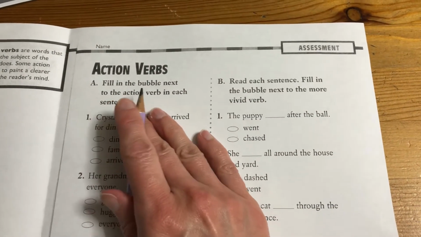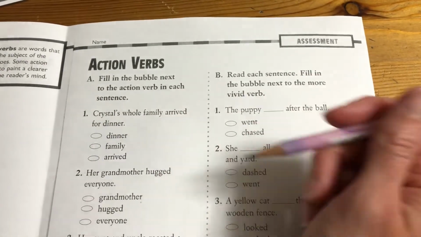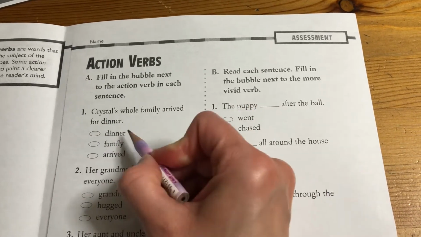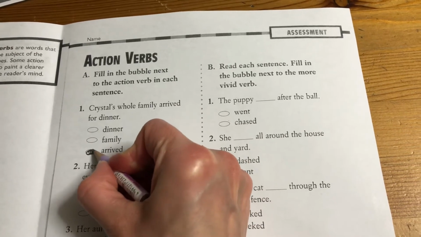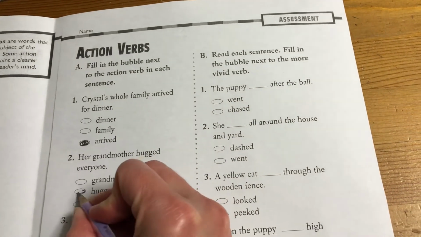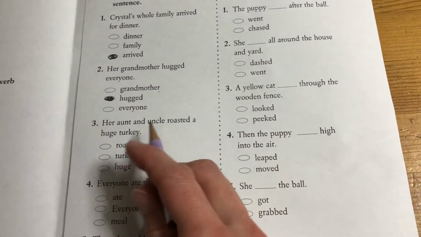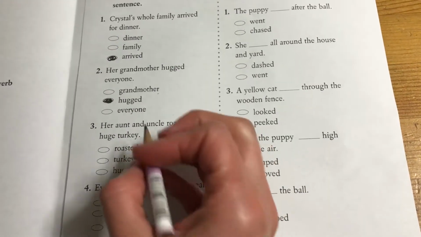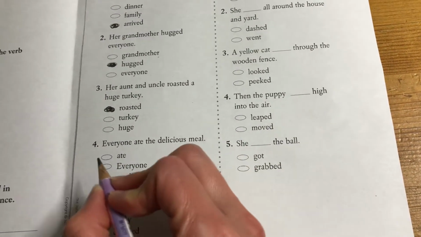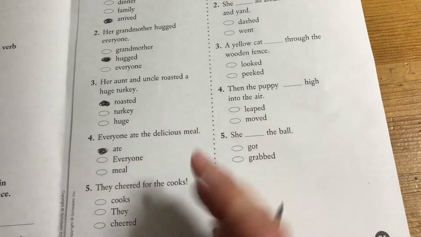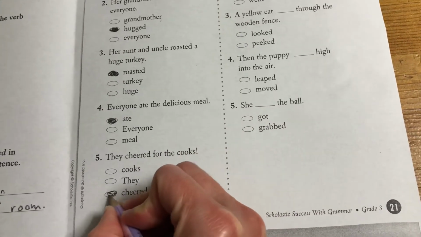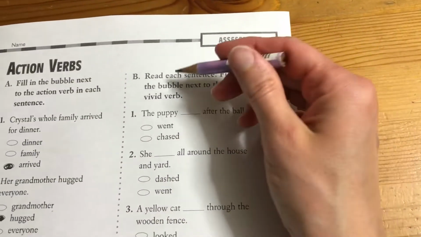All right, action verbs. Fill in the bubble next to the action verb in each sentence. This one you can probably do on your own, but we want to find the verbs. So Crystal's whole family arrived for dinner. So our verb is arrived. Her grandmother hugged everyone. So our verb is hugged. Her aunt and uncle roasted a huge turkey. Our verb is roasted. Everyone ate the delicious meal. So our verb, ate. Five, they cheered for the cooks. Cheered is our verb.